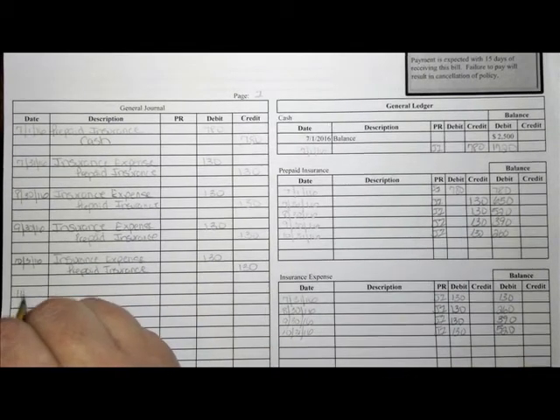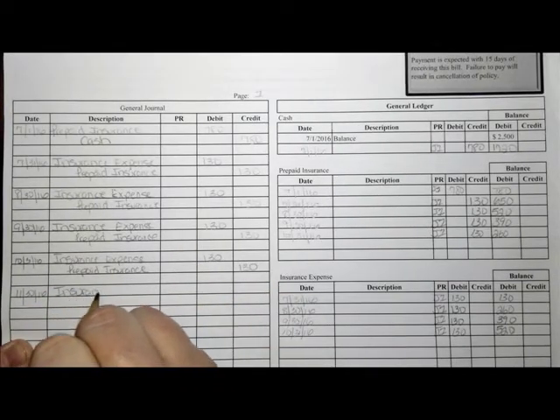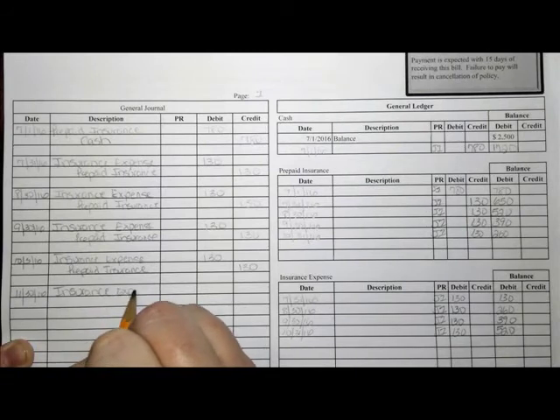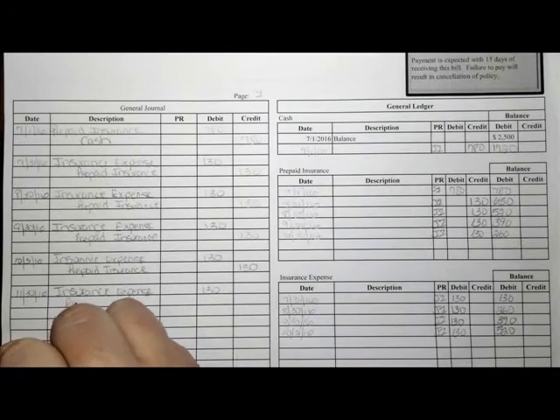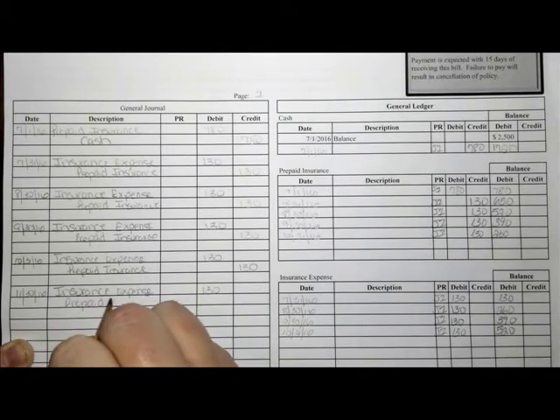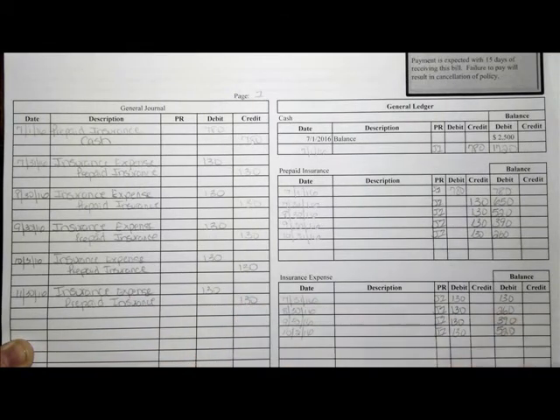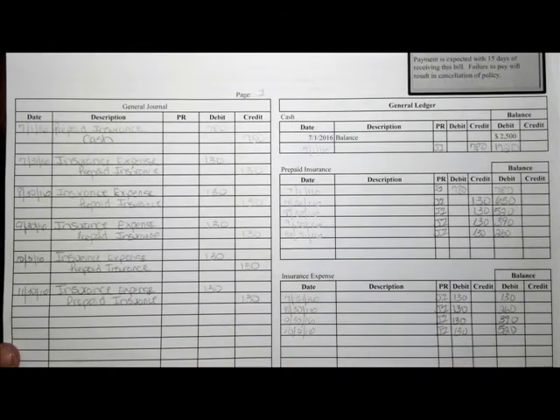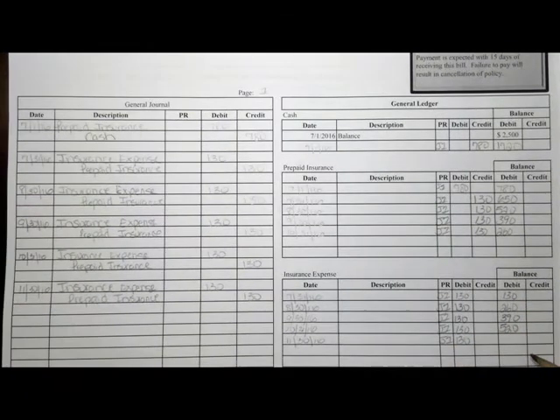We're going to fast forward through November. We're going to record the same adjusting entry. The point of all this repetitiveness is to show the expense in the month it actually happened in, or in the period that it happened in, to follow GAAP rules and procedures. So on 11/30, we're going to record this.